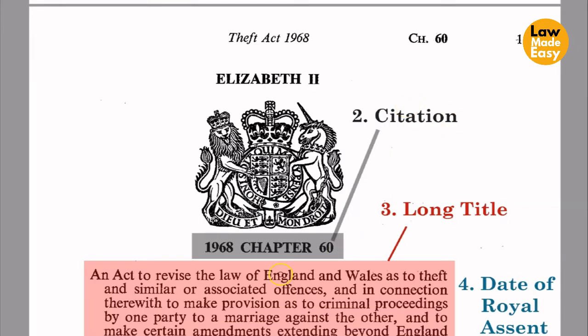Let's look at the next part, citation. As you can see, 1968 chapter 60, this is citation. This is how the act is officially cited. This citation is sufficient to look for this statute, as there cannot be another statute with this citation. This citation could only mean Theft Act 1968.